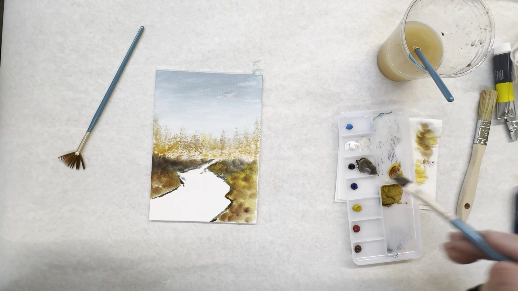So we kind of want to darken that up just a titch. See, I've got too much water on there.